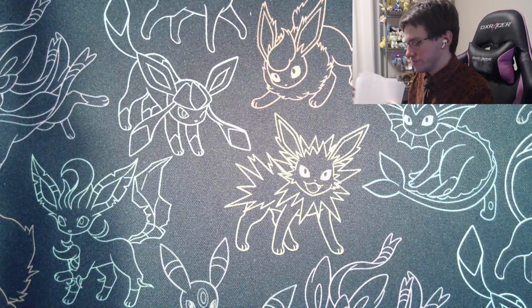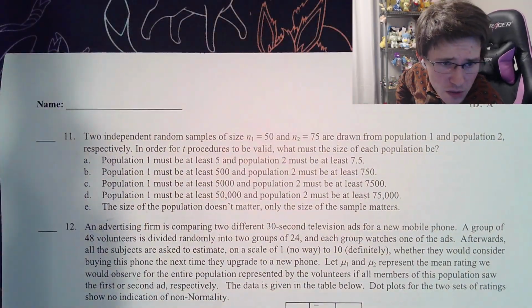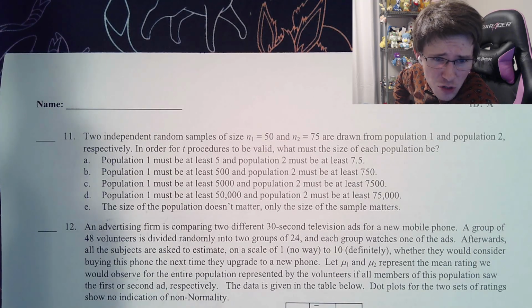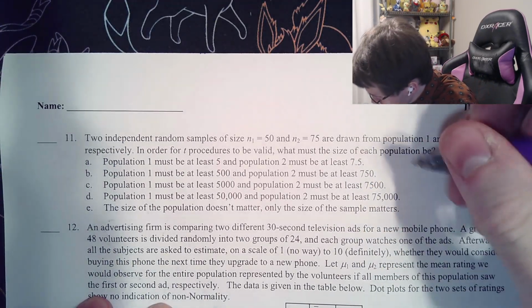Question number 11. Two independent random samples of N1 equals 15 and N2 equals 75 are drawn from population 1 and population 2. In order for T procedures to be valid, what must the size of each population be? Times 10.